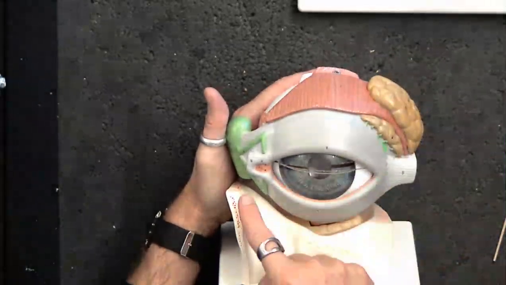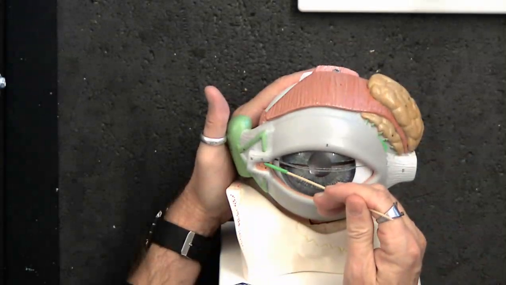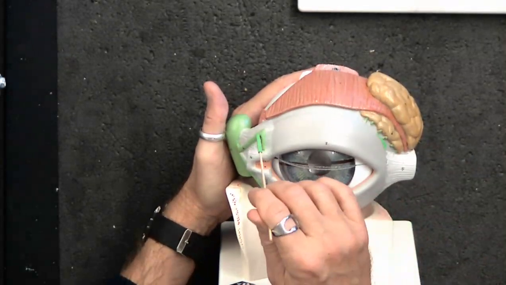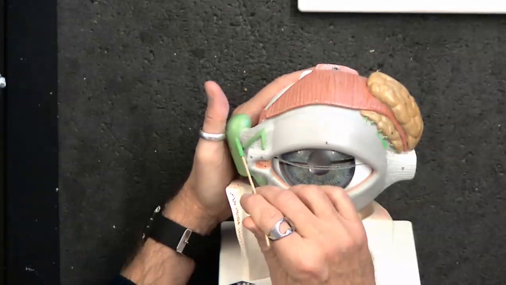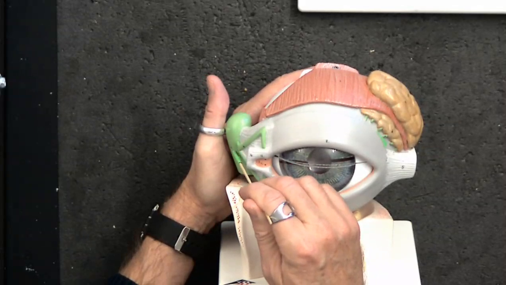Drain across the eye, and then drain into these two holes. There's two little black dots here and here, which are called puncta, that then drain into these lacrimal canals here, that then drain into the lacrimal sac. So this goes down into the nasal cavity.